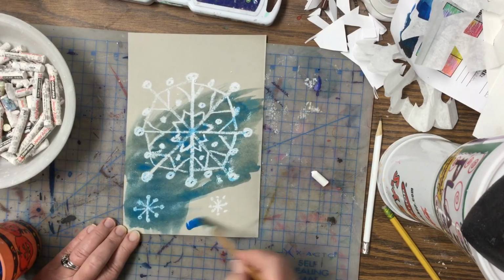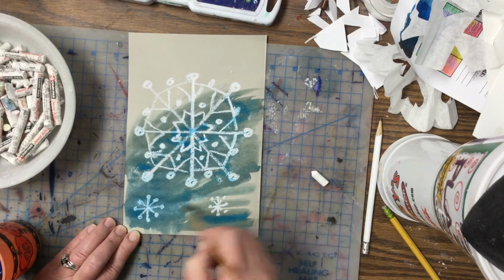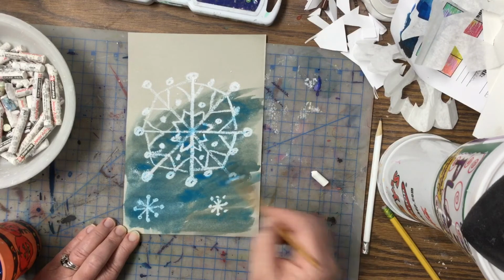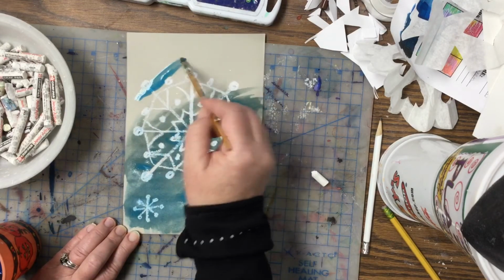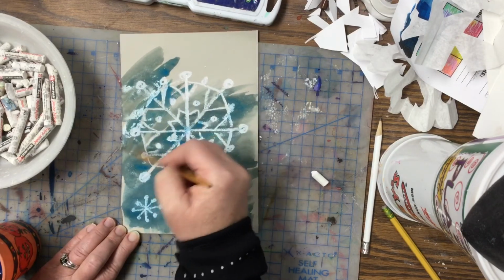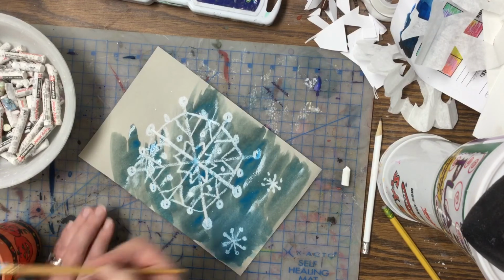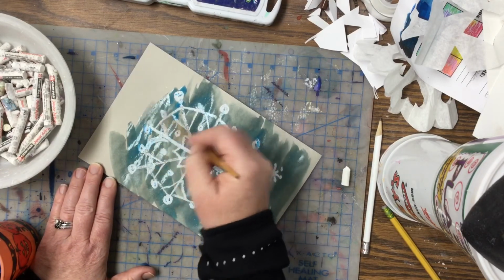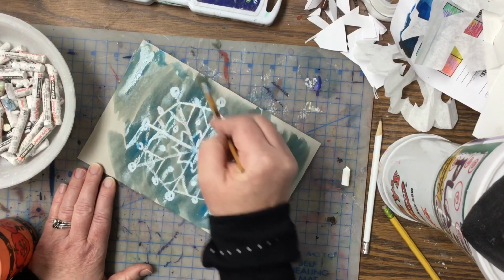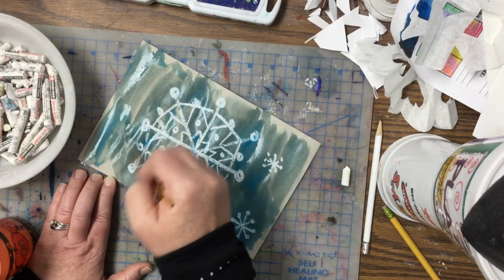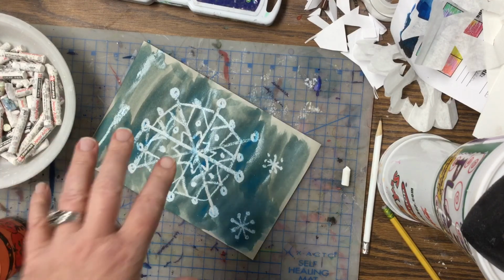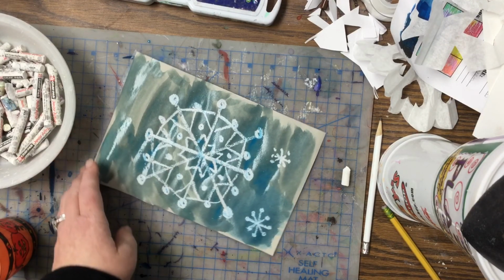So we're just going to take a little bit of water and blue paint, and we're going to paint right over top of this. Can we still see our snowflake? You bet, because we are using watercolor over top of it. Sometimes I have to rotate a little bit to get it to cover. There we go. And then we'll just let this dry. And you'll see your snowflake is still there, but in the sky now.